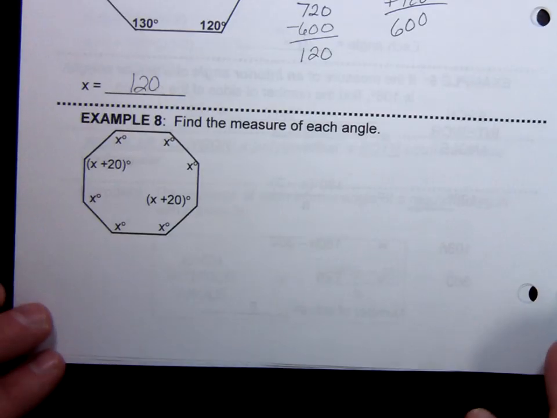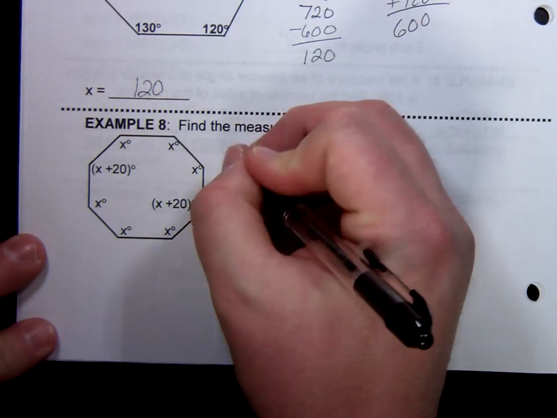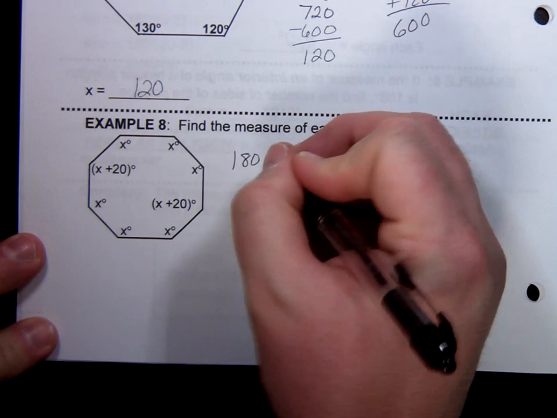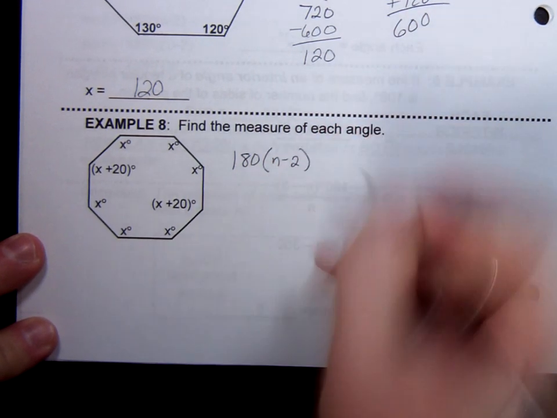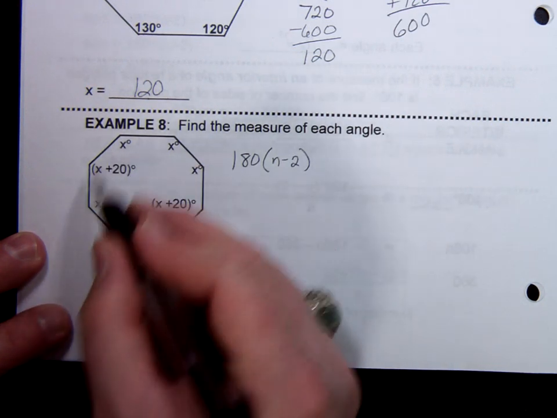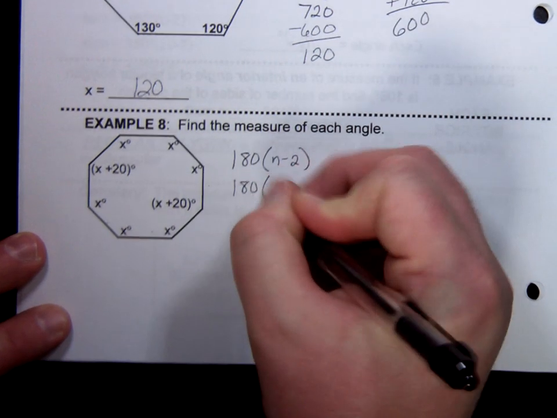Okay. We're going to do the same basic thing on example 8, except we're going to have to be a little more formal in setting up the equation. We do still start with the same formula. We're finding the measure of each angle. This is the formula for the sum of the interior angles. 1, 2, 3, 4, 5, 6, 7, 8 sides. So we substitute 8 in for n.